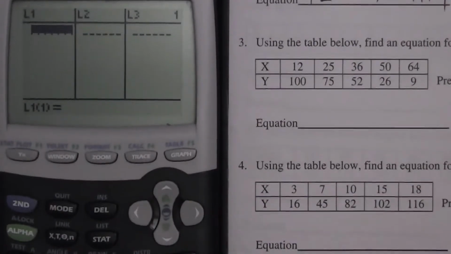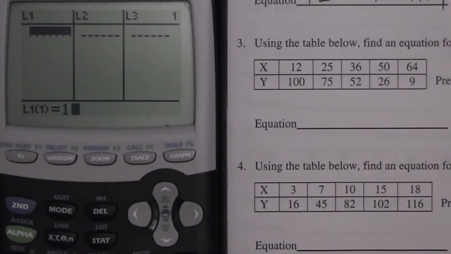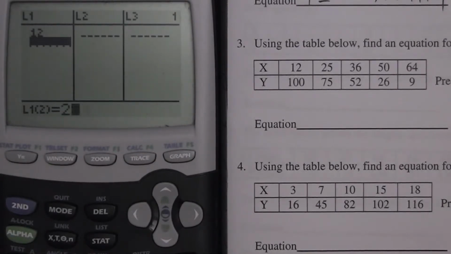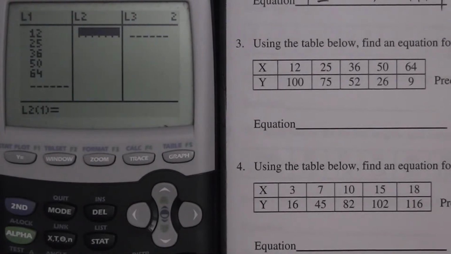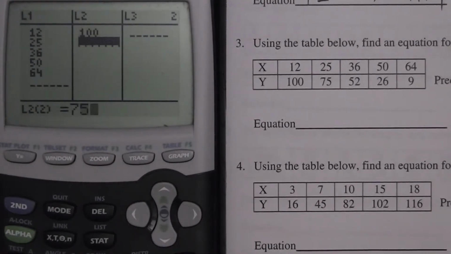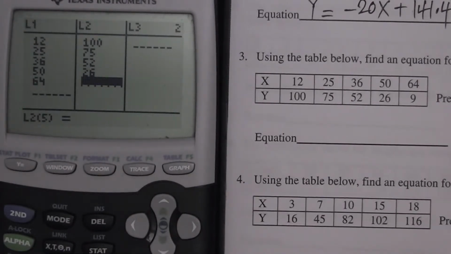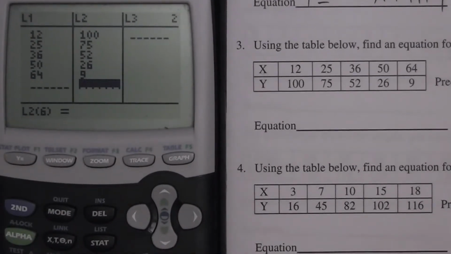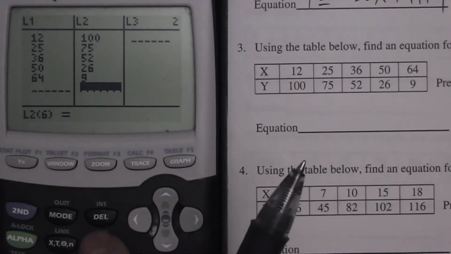Alright, I'm going to put in my numbers into L1. My X values are 12, 25, 36, 50, and 64. I'm going to put in my Y values, 100, 75, 52, 26, 9. Now that my lists match up, I'm going to press the Stat button.